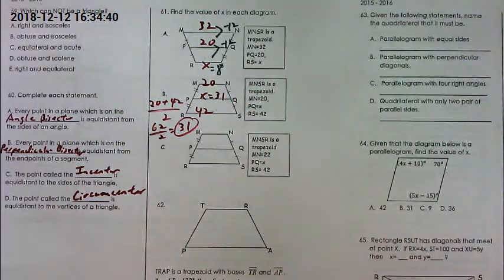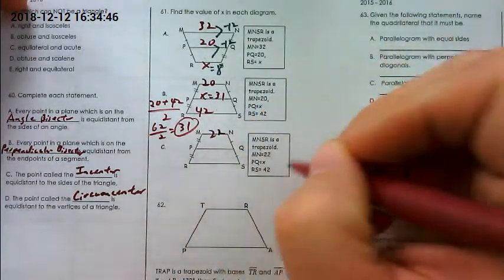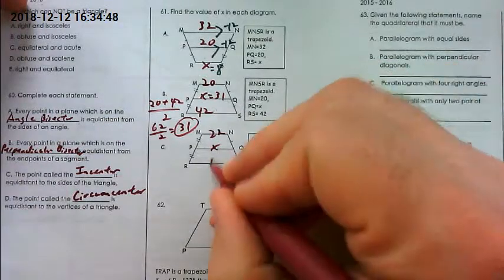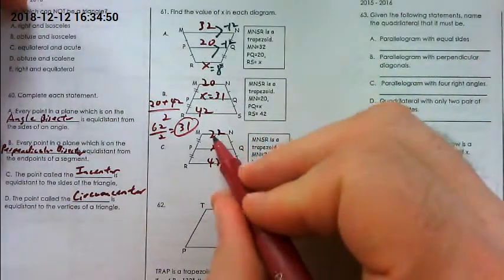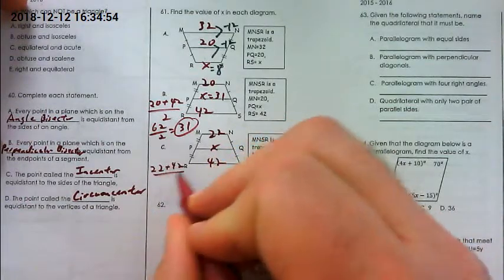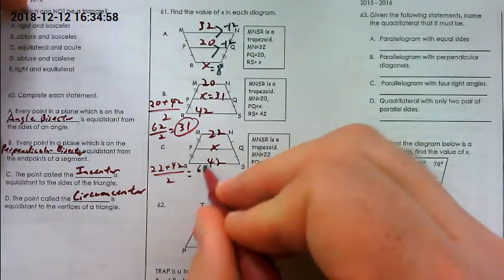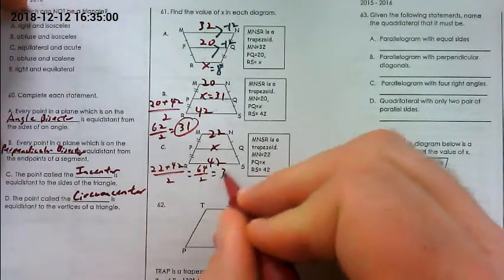On C, 22, X, and 42. Again, average them. 22 plus 42 divided by 2. That's 64 divided by 2, which is 32.